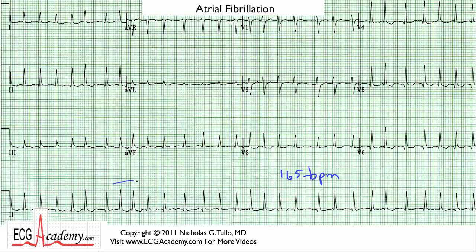You get very rapid beats here, in fact, exceeding 200 beats per minute. If you look at this beat and this beat, it's less than 3 boxes across. So we're talking over 200 beats per minute in this one little brief area, and then it slows down a little bit further down here. But there's no pattern to it. So you have this irregularly irregular rhythm with a very rapid rate.